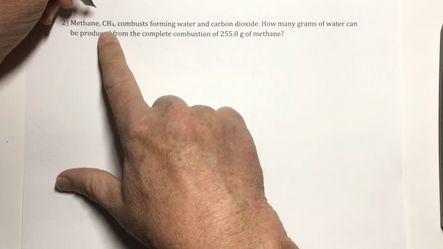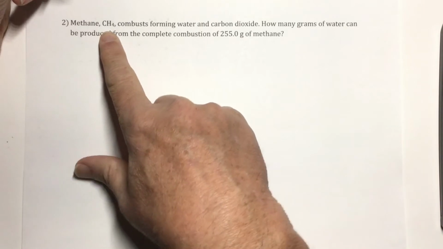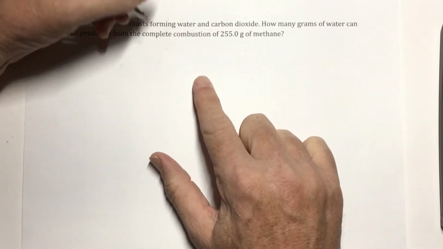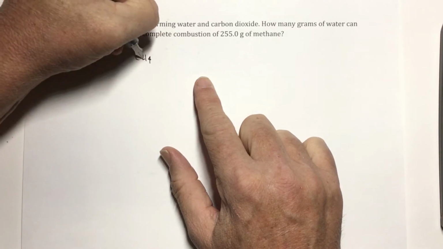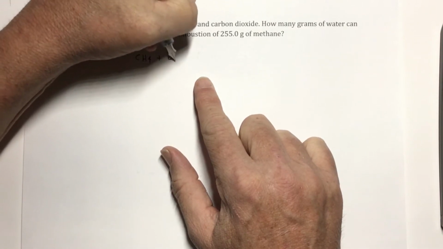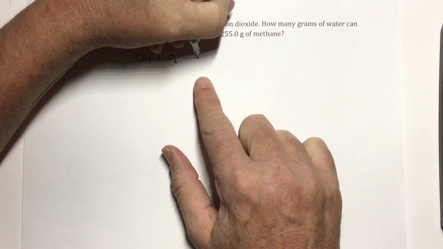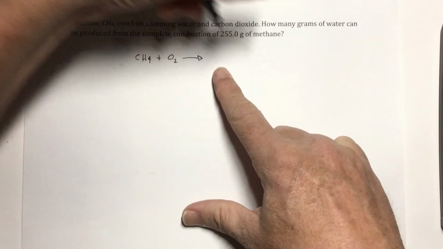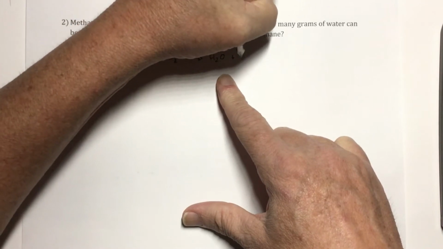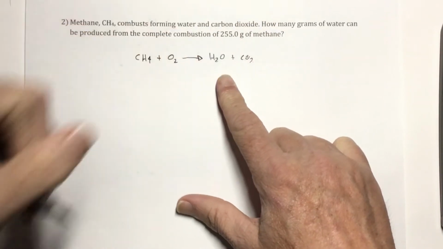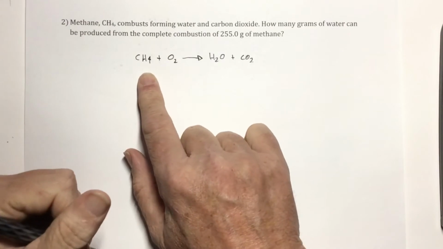So let's start with the balanced chemical equation. Methane, CH4, combusts forming water and carbon dioxide. All right, so methane, CH4, it combusts. That means we're looking at oxygen here. And it forms water, H2O, and carbon dioxide, CO2.